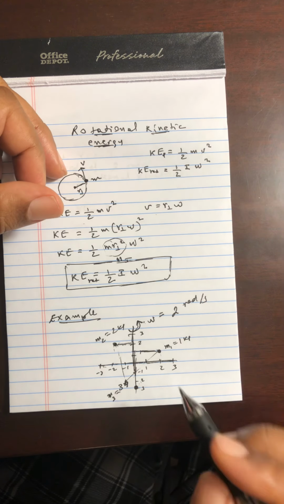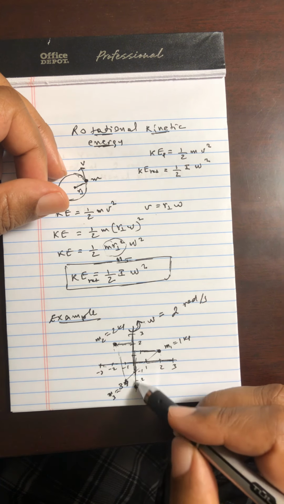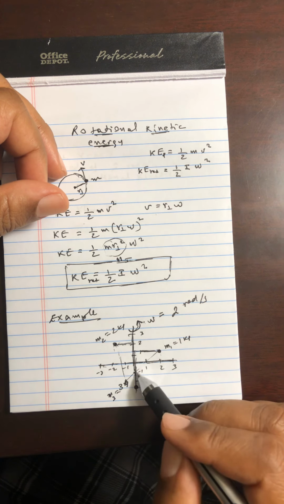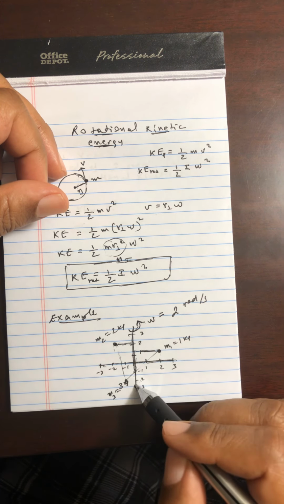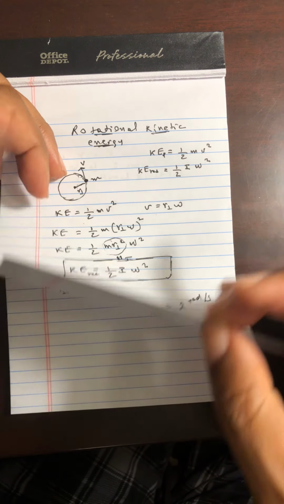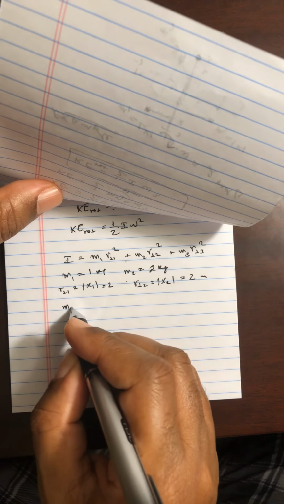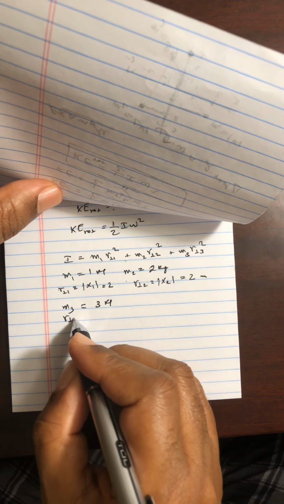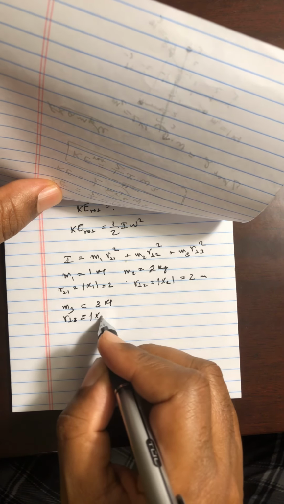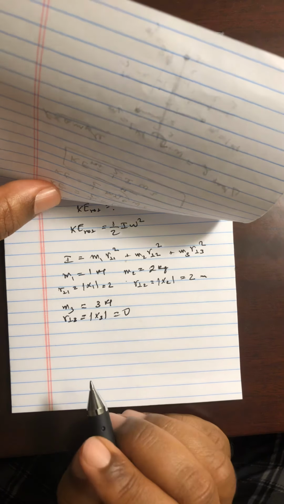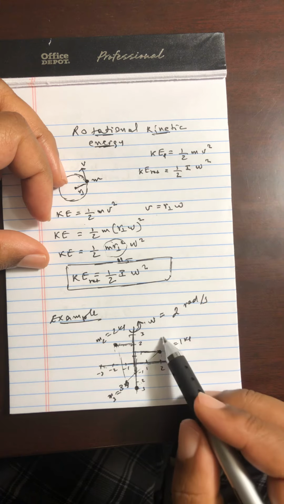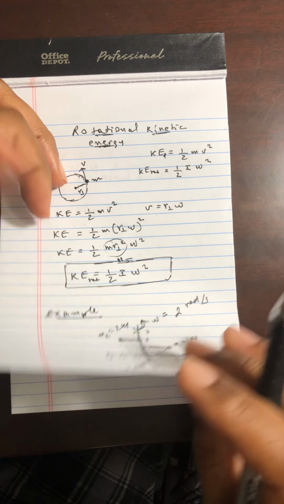You see, particle 3 is on the axis of rotation itself, so the perpendicular distance is 0. The x-coordinate for this one is 0. So for m3, which is 3 kilograms, we have r perpendicular 3 equals absolute value of x3 equals 0. Now if it was rotating about the x-axis, then the perpendicular distance would be the y-coordinate.